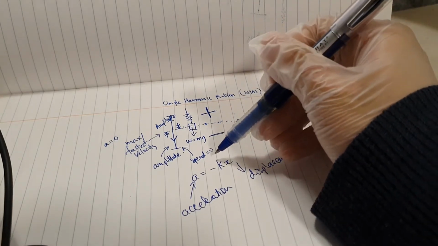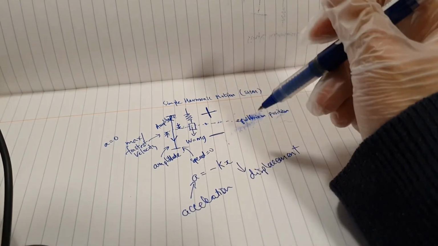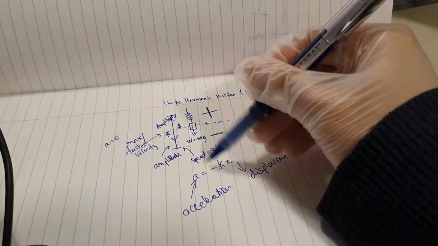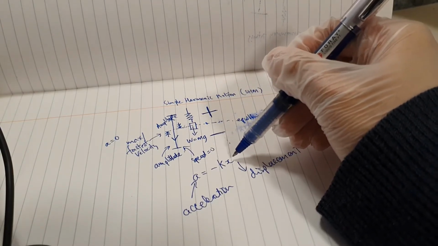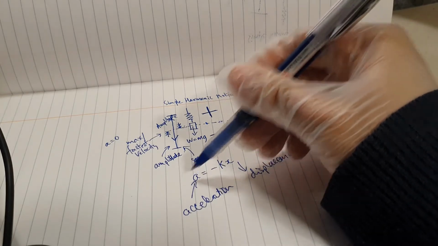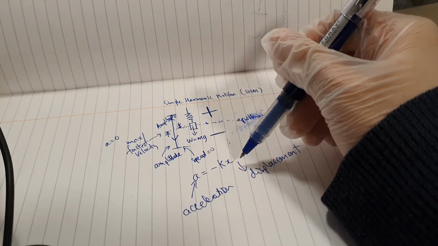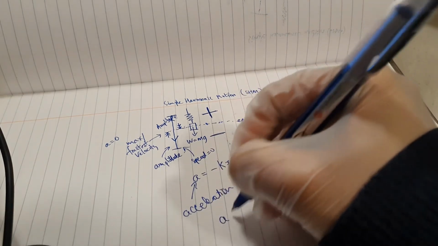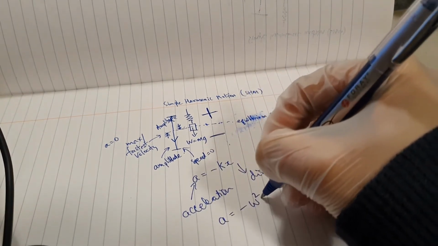Now, how do we make the constant of proportionality always positive? The reason being, if this is always positive, then whether x is positive or negative, a is always opposite to the displacement. Well, the equation is a is equal to minus omega squared x.